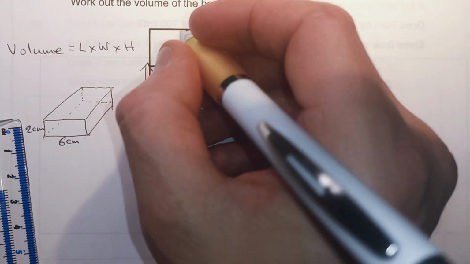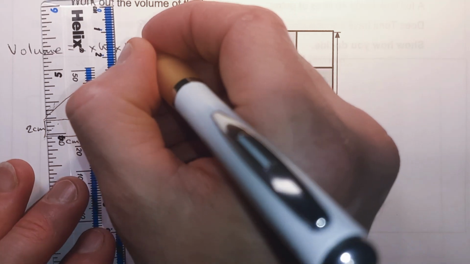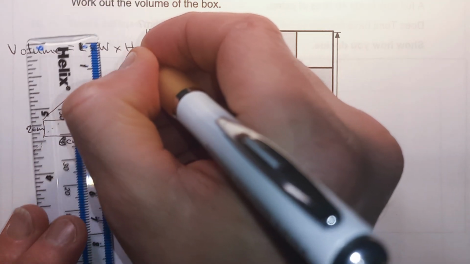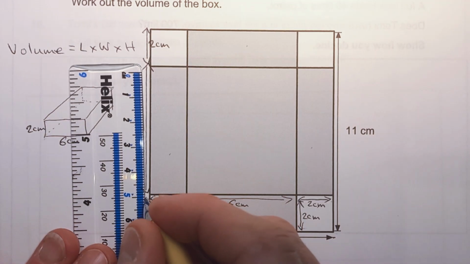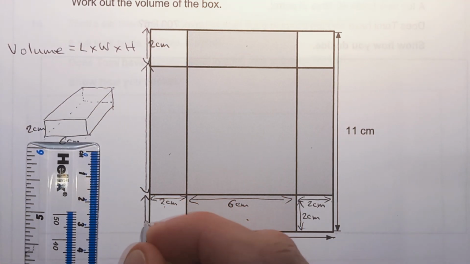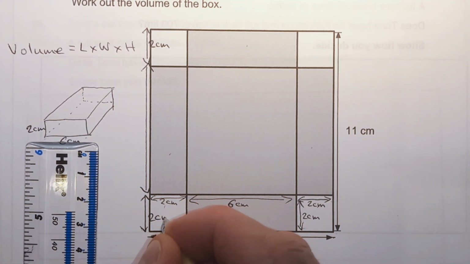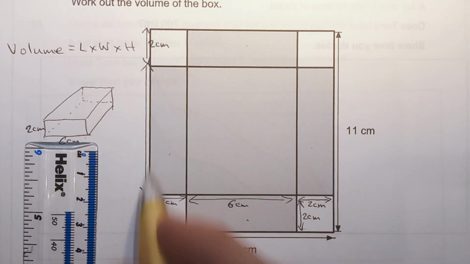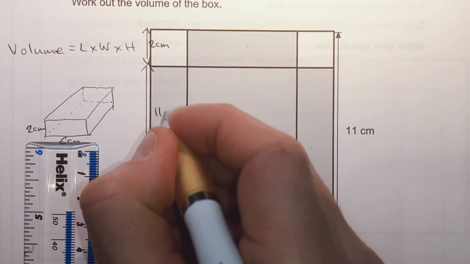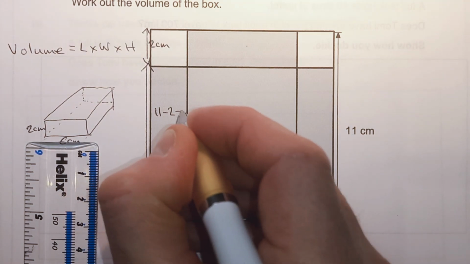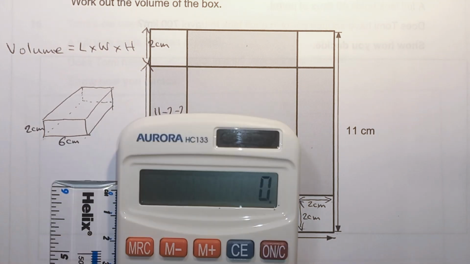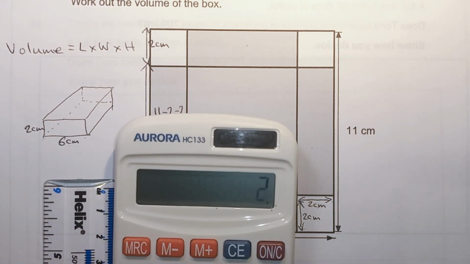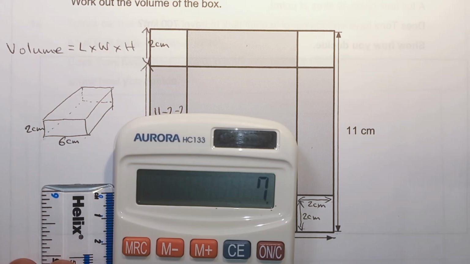We know it's 11 centimetres all the way up. And because we've got the height as 2 centimetres, that means that this bit is 2 centimetres. And this bit is 2 centimetres. So again, we can take the full length, which is the 11, minus 2, and minus another 2. And if we want to use the calculator for this, 11 minus 2 minus 2 gives 7 centimetres.